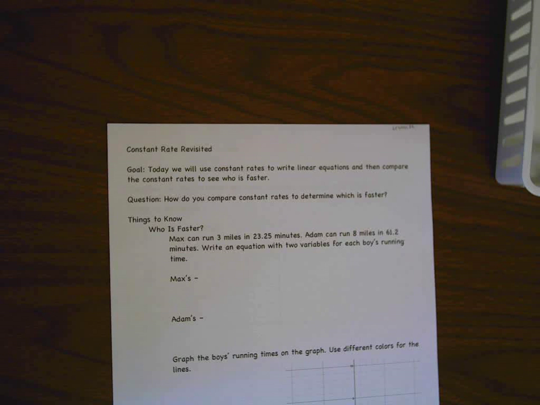Who is faster? Max can run 3 miles in 23.25 minutes. Adam can run 8 miles in 61 and 2/10 minutes. Write an equation with two variables for each boy's running time. So remember, you have to find your unit rate, which becomes your m, or your slope, and then we also have to figure out what the y-intercept is from your slope-intercept form.